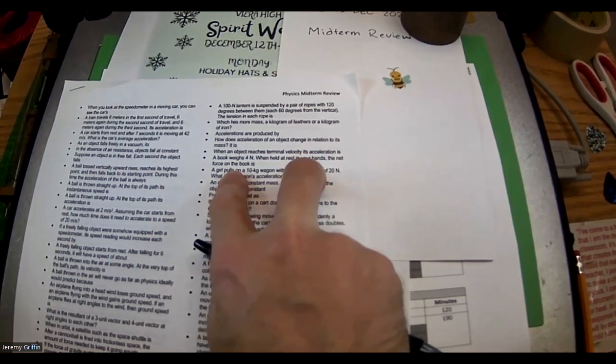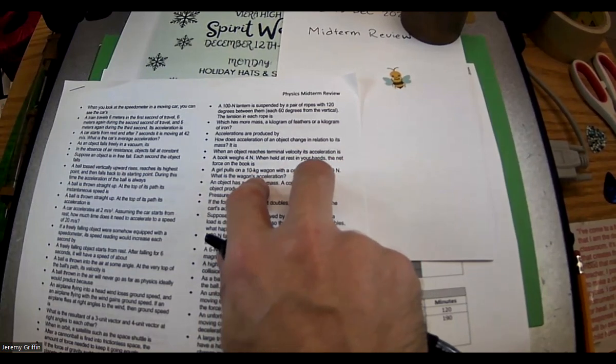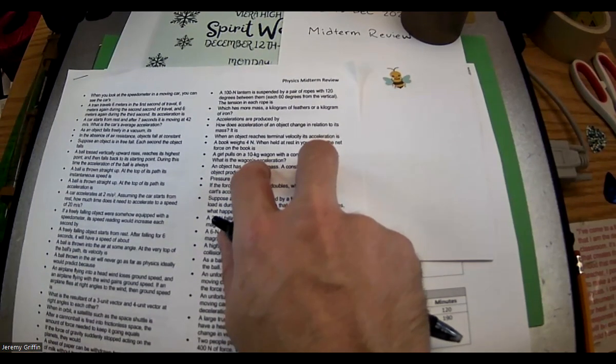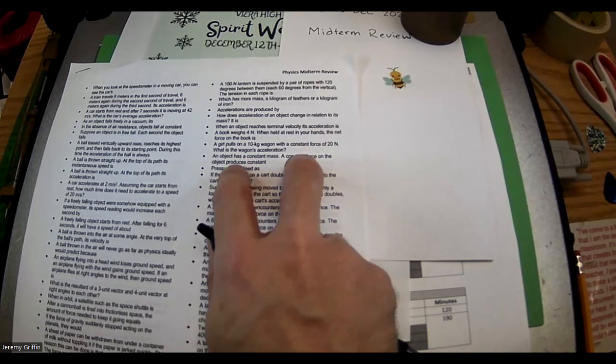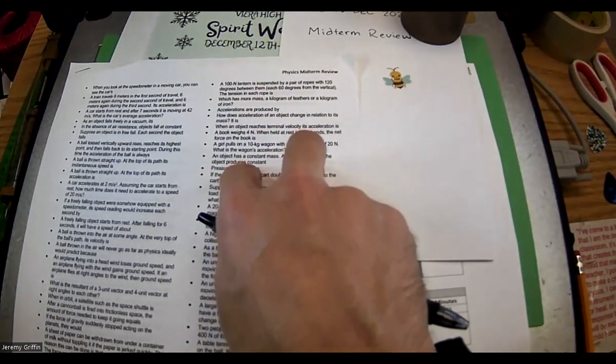Yeah. Okay. A girl pulls on a 10-kilogram wagon with 20 newtons of force. What's the acceleration? Yeah, 2 meters per second squared, right? a equals F over m. An object has constant mass. A constant force will produce a constant acceleration. That's Newton's second law of motion. There are a ton of Newton's second law questions going on right here, right?